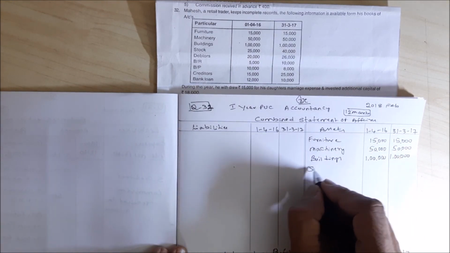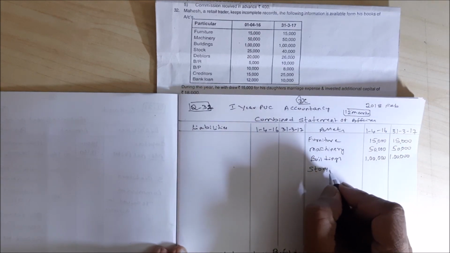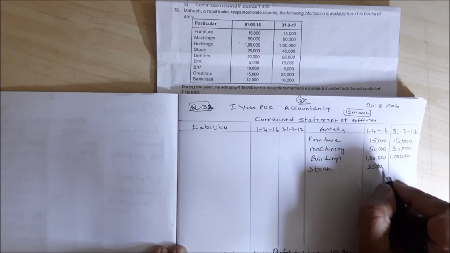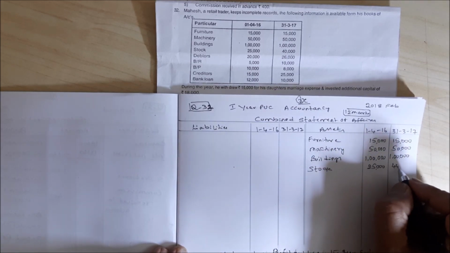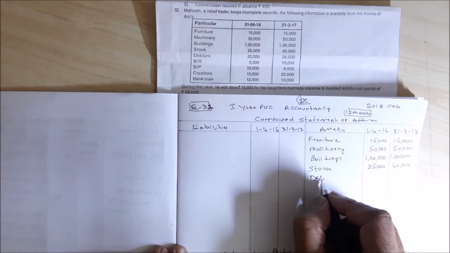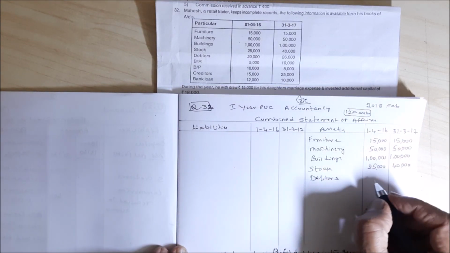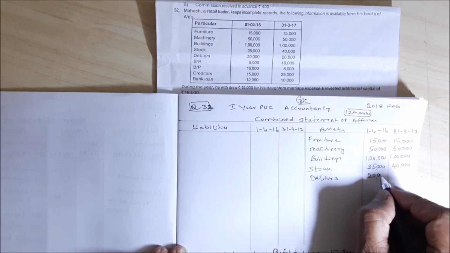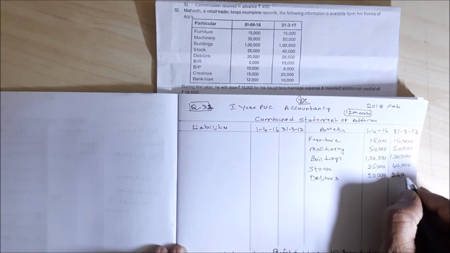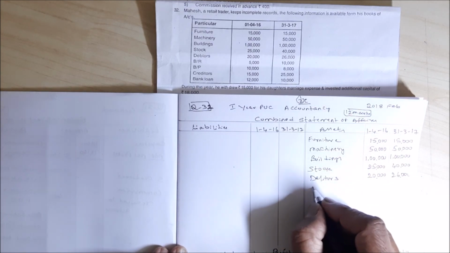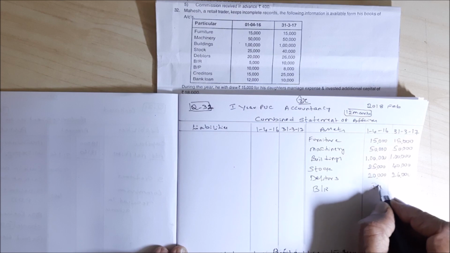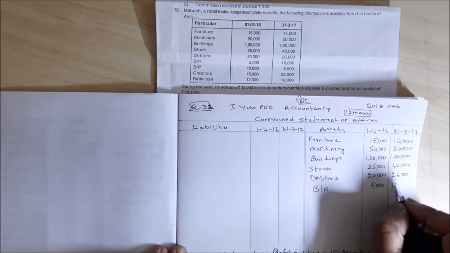Then stock 25,000, 40,000. Debtors 20,000, 26,000. BR, that is bills receivable, 5,000, 10,000.